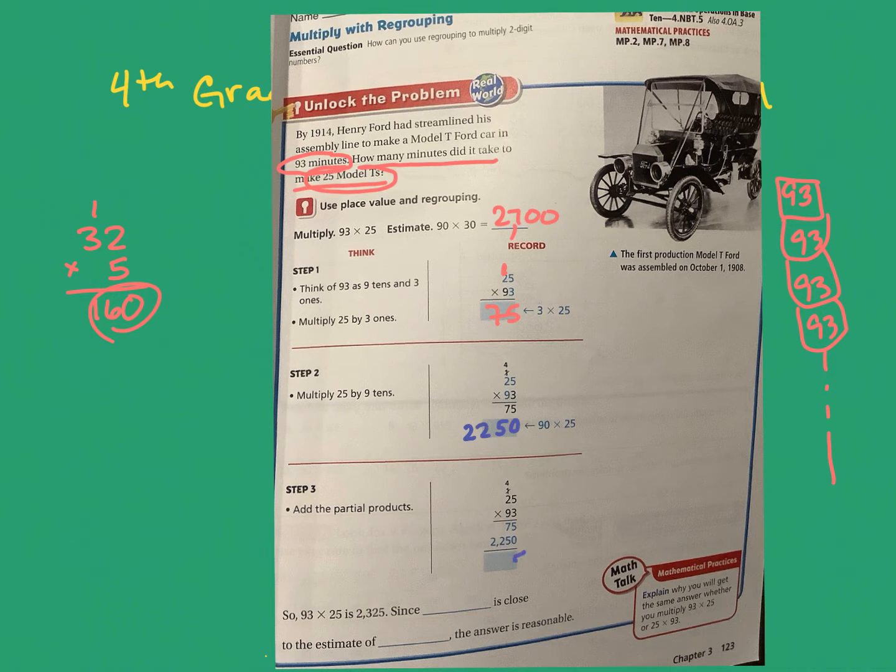And then we add those partial products together. 7 plus 5 is 12. 1 plus 2 is 3. And then 2 for our final answer, 2,325, which is pretty close to our estimate of 2,700. So that's a reasonable answer.